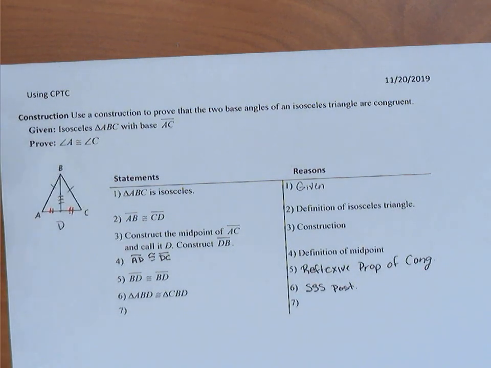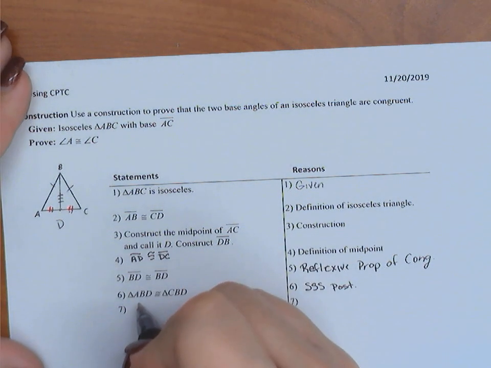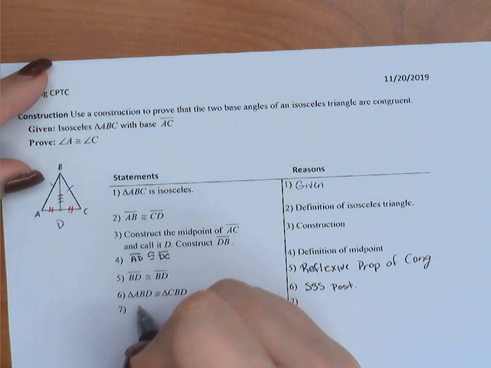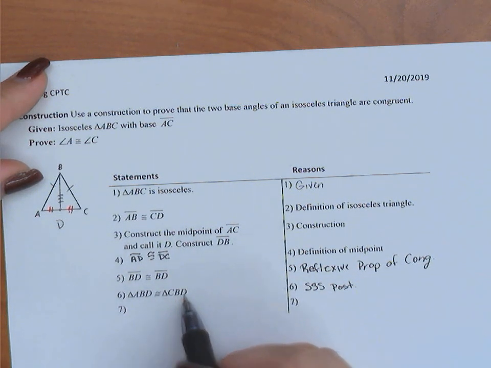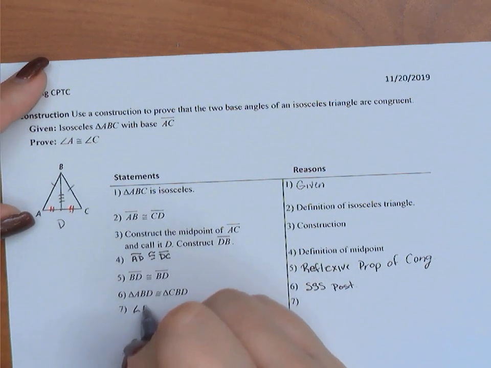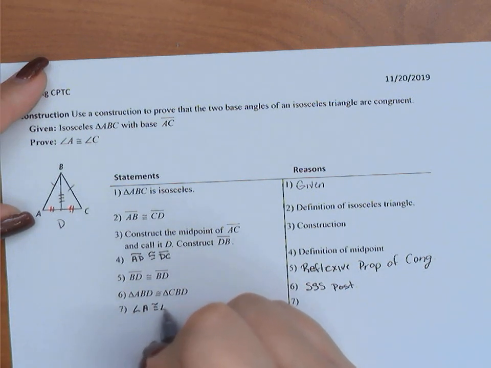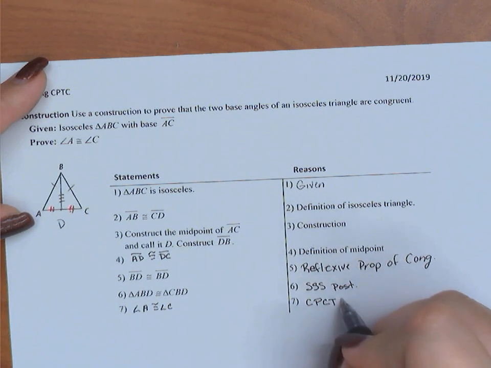So then my corresponding parts are congruent. So my triangle ADB, oh, it's already written, ADB is congruent to CDB because of the side-side-side postulate, and now I can simply say that angle A is congruent to angle C because corresponding parts of congruent triangles are congruent.